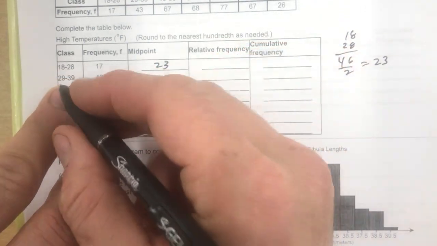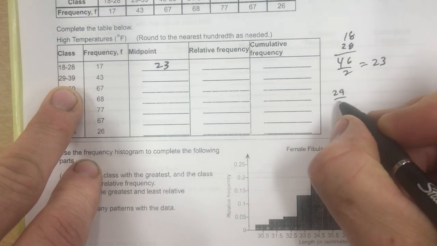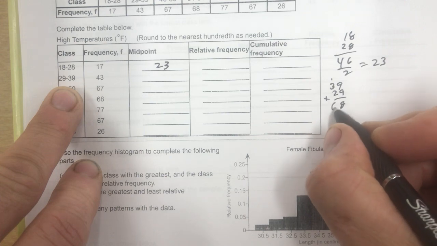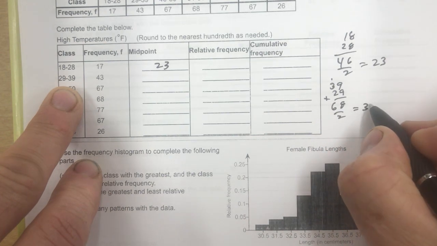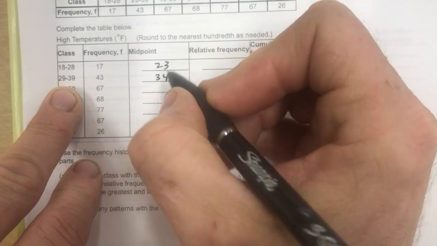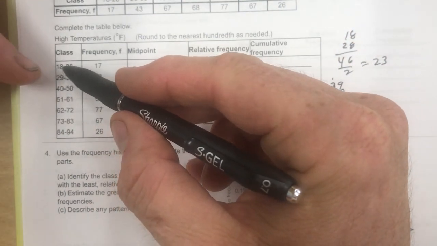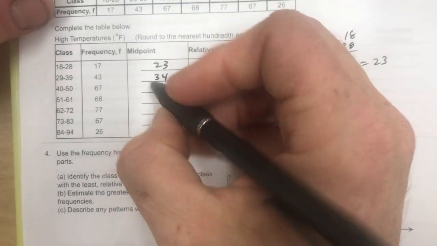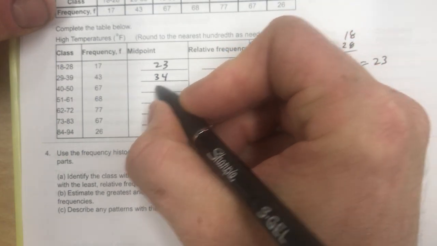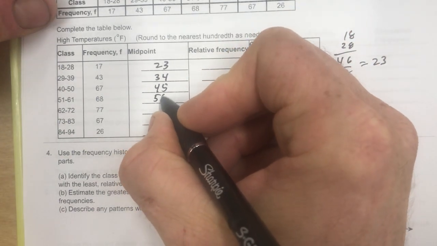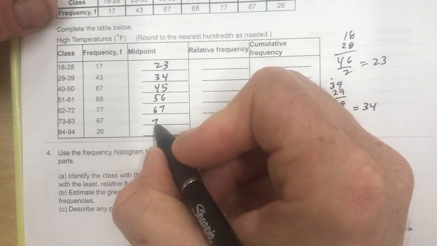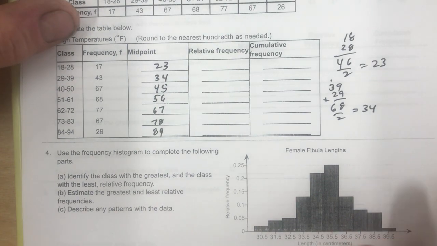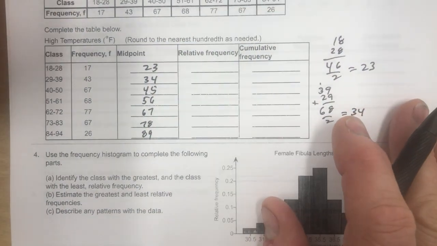You could go down if you want to. 39 plus 29 is 68. If I divide it by 2, it's going to be 34. If you notice, 18 plus 11 is 29, plus 11 is 40. My class width is 11. So I add 11 there, and again, and again, and again, and again. There you go. But you have to get these first two right first, and then you can just do the adding.